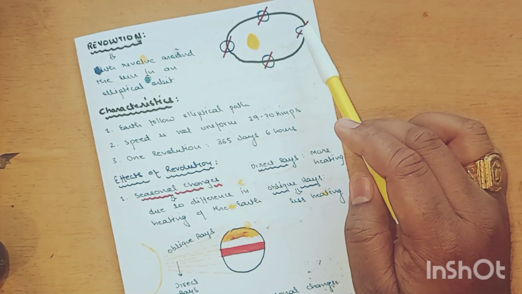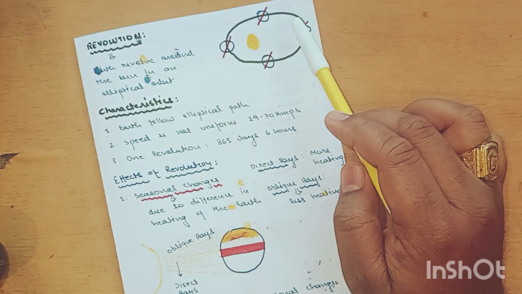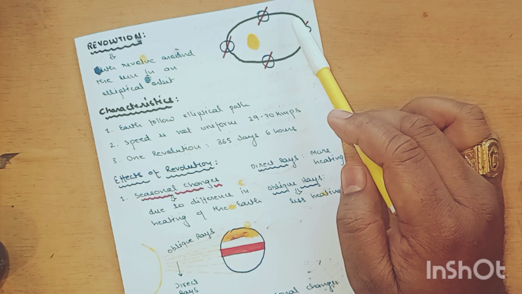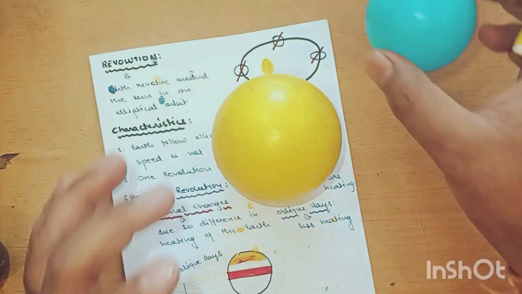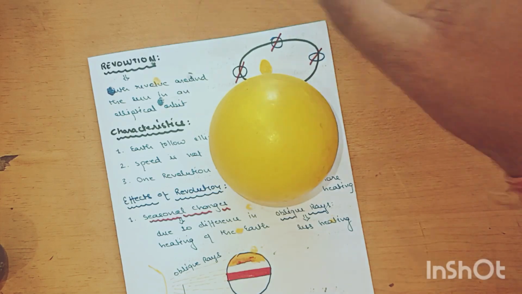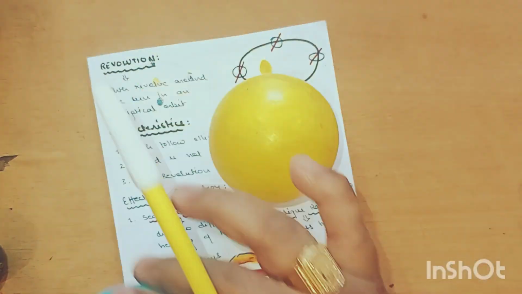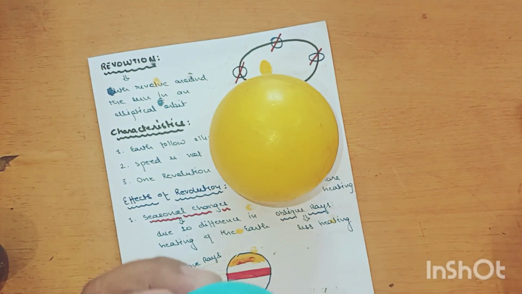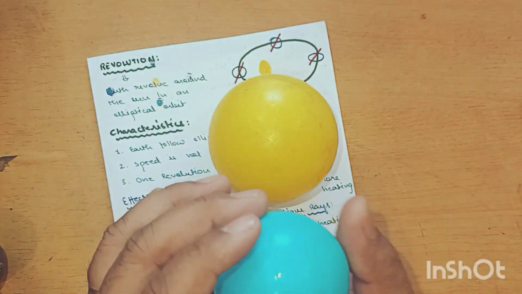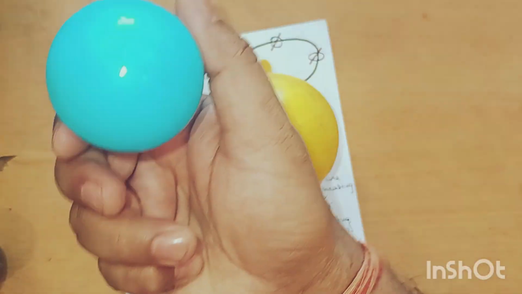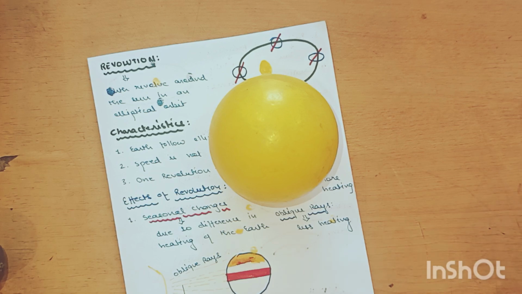So this black path is known as the orbit. The position of the sun is fixed, around which the earth is revolving. This motion is known as revolution, and while revolving it is at the same time rotating. So there are two simultaneous motions which the earth is performing.